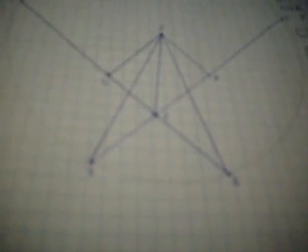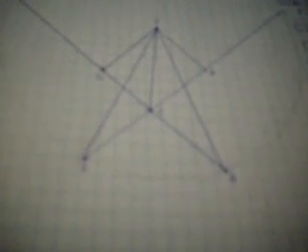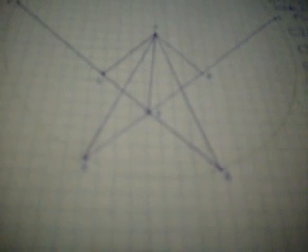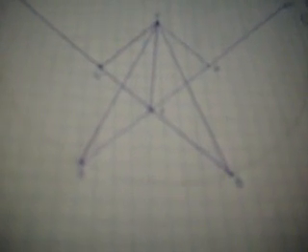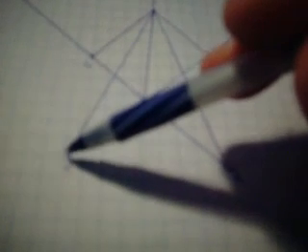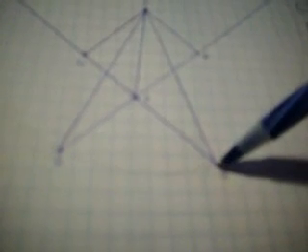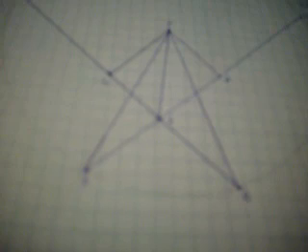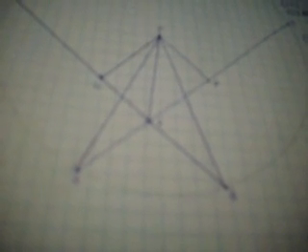Now, we already know that the length of FC and the length of FB are exactly the same. How do we know this? Well, first of all, here's FC and here's FB. They come from the center point F to the outermost edge, which in this case is B, in this case is C. And as we know, all radii of a circle are equal.